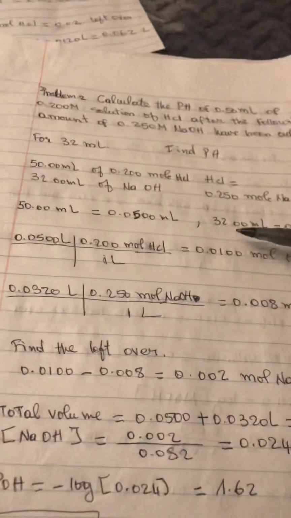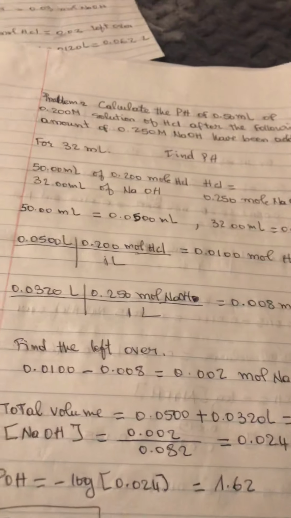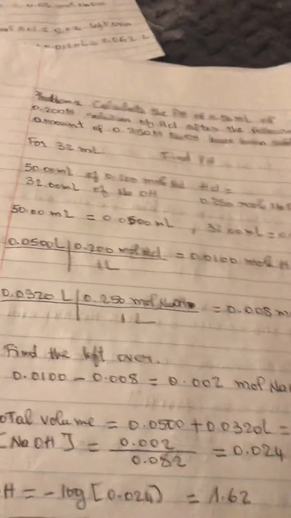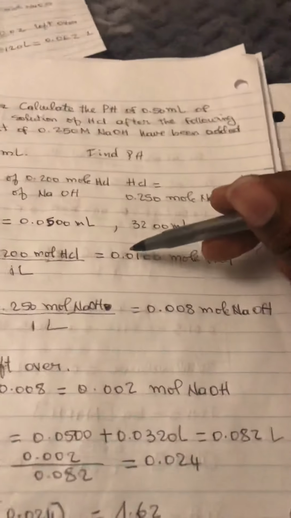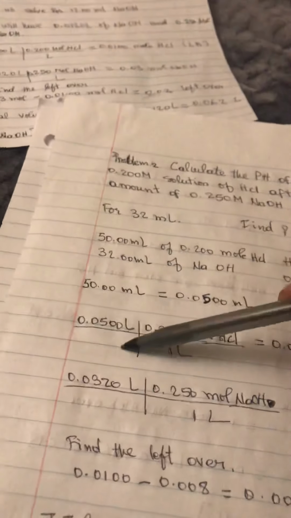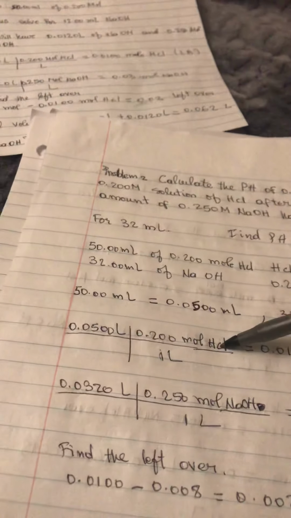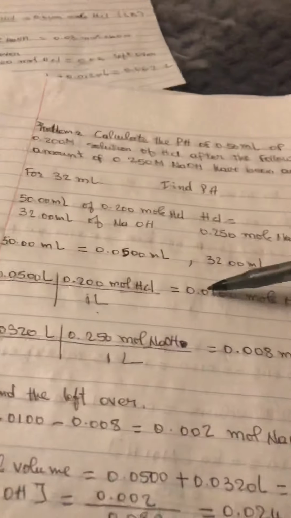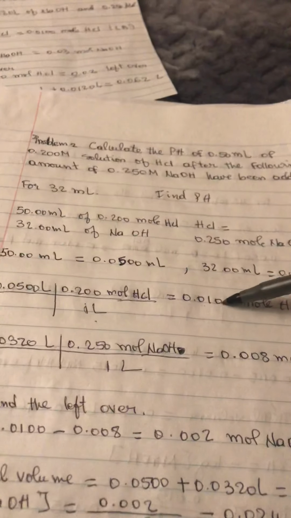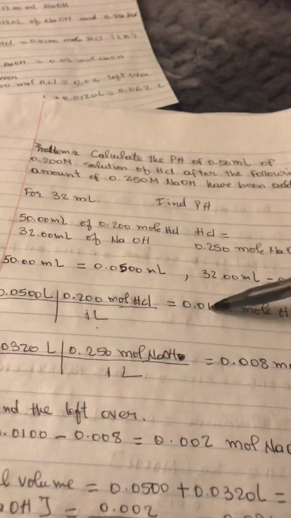To find the moles of HCl, I do my first volume times the concentration of HCl, and I'm going to end up with 0.0100 mol of HCl.